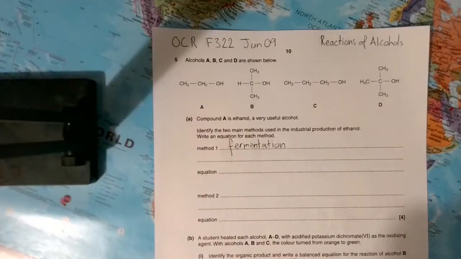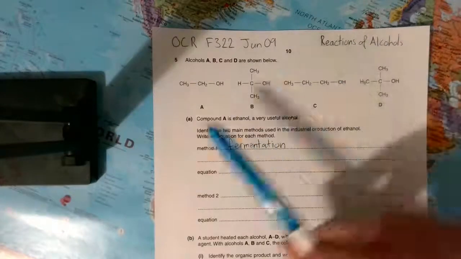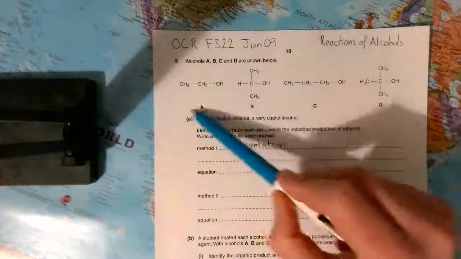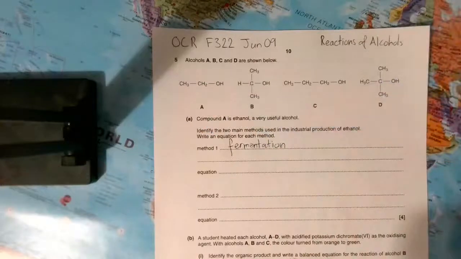This video is intended to cover some of the reactions of alcohols, and it's working through a past paper from June 2009 from the OCR F322 Specification. It starts off with a picture of 4 different alcohols, and the first one focuses on the one they call A, ethanol. I'll say it's a very useful alcohol.